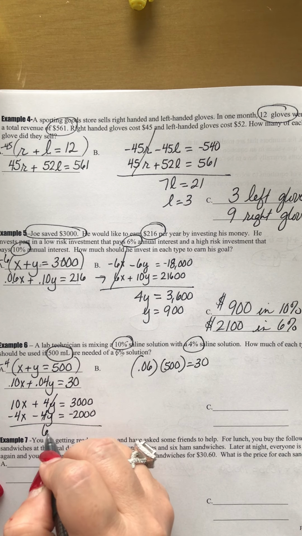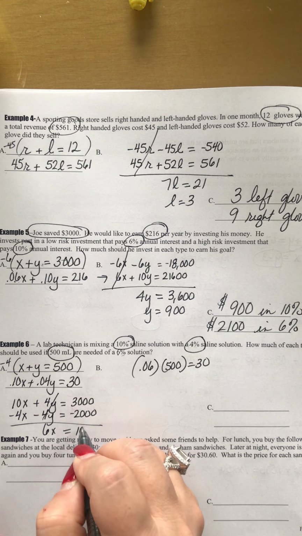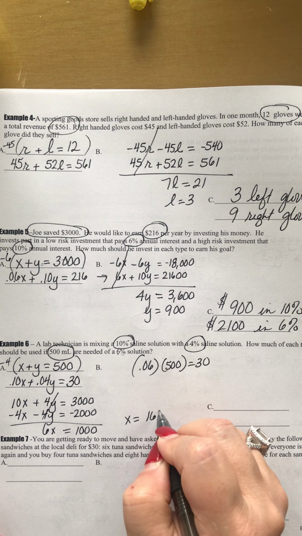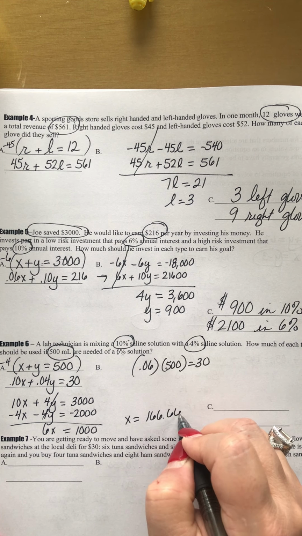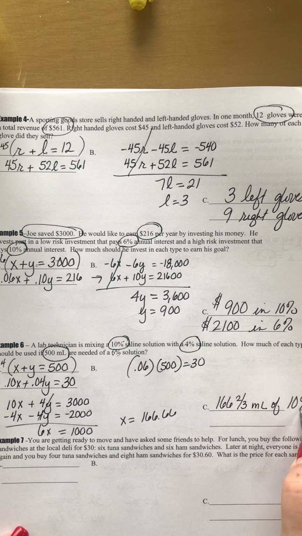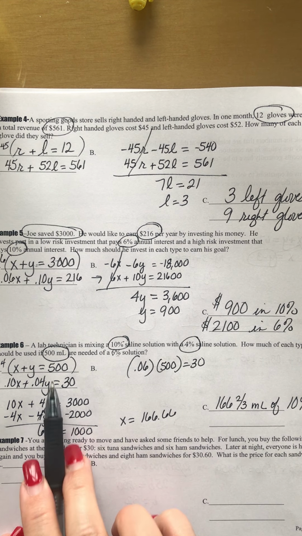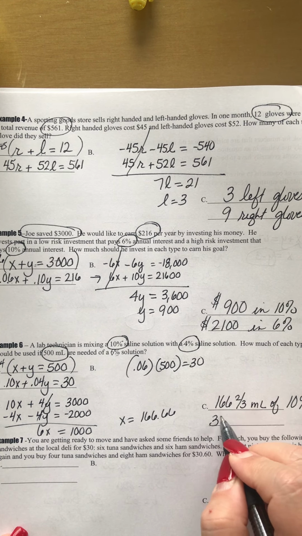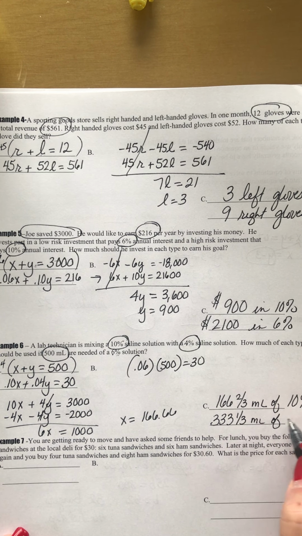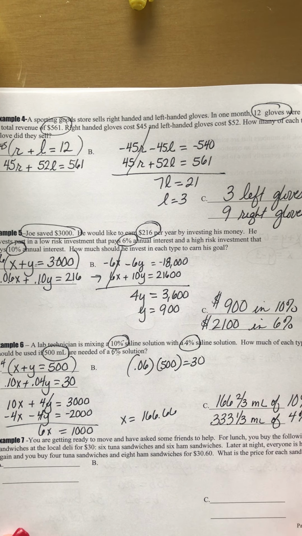And when you add, 6x equals 1,000, divide by 6, and you get 166.66, which is really 166 2/3, and it's milliliters. So 166 2/3 milliliters of the 10%. And then subtract that from 500, and you're going to get 333 1/3 milliliters of the other one, which is the 4%.